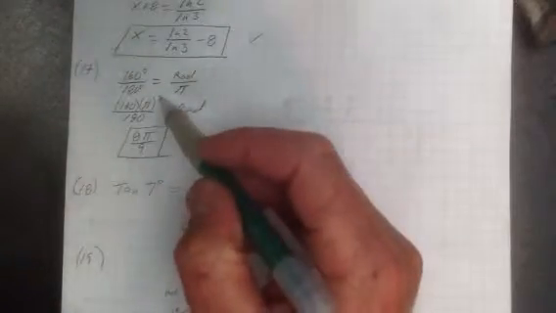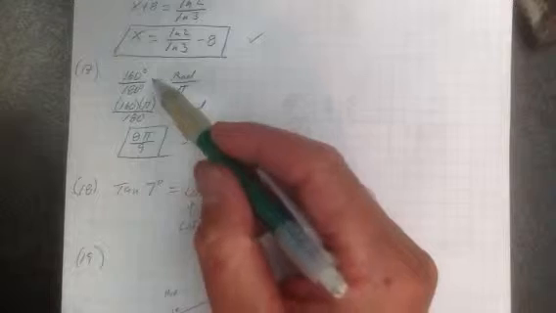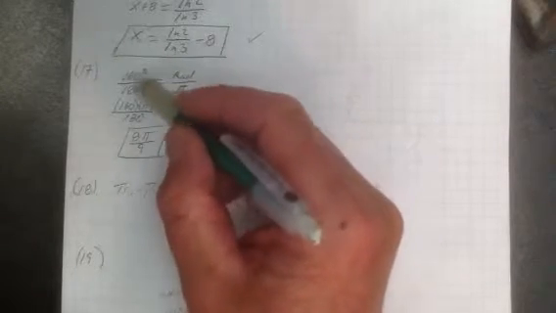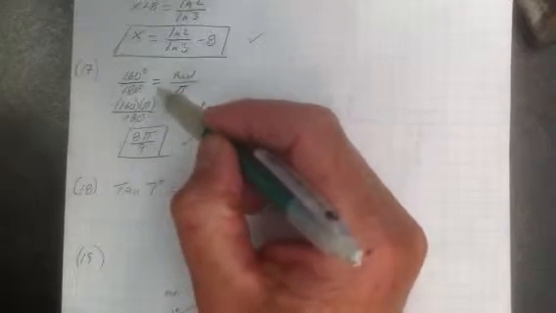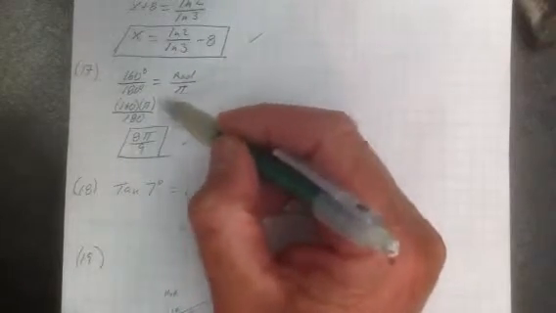Number 17, convert degrees to radians. Okay, this is a gimme. This is convert 160 degrees into radians. I just put it in my formula. Degrees to 180 is equal to radians to pi. Cross multiply, solving for radians, reduce. Okay, that's a gimme problem.